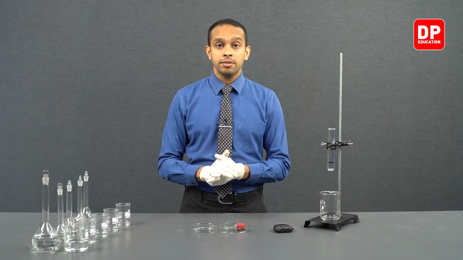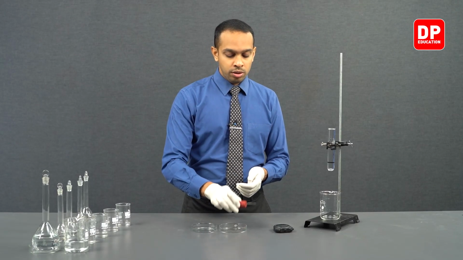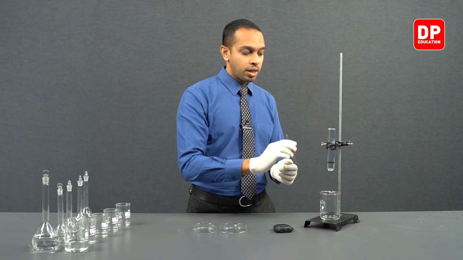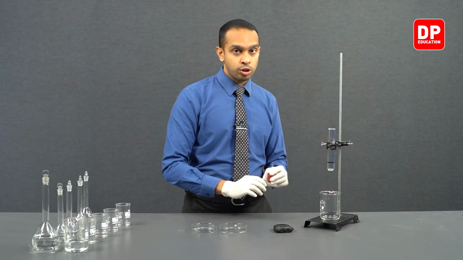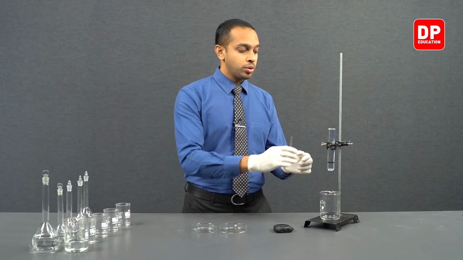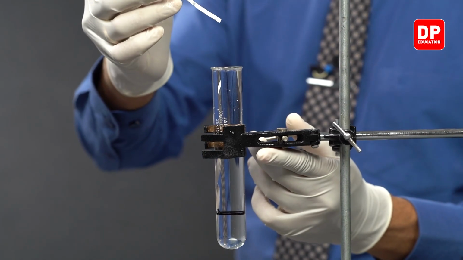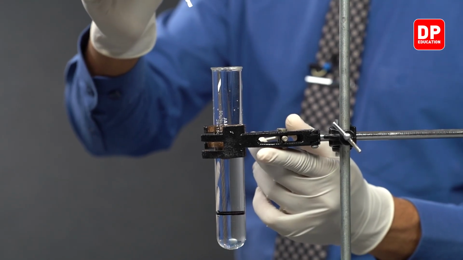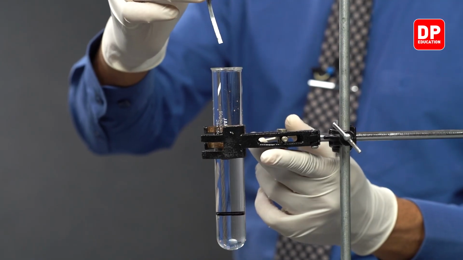And after filling it all the way to the top, you can place this rubber stopper, turn it upside down, and start your stopwatch. So we are going to be placing this magnesium strip here. As soon as we do that, we'll turn it upside down and turn on our stopwatch.